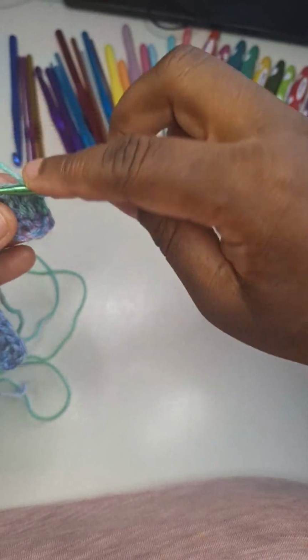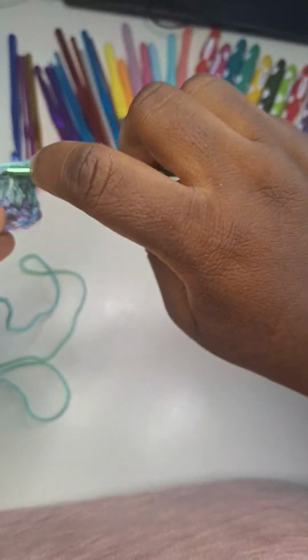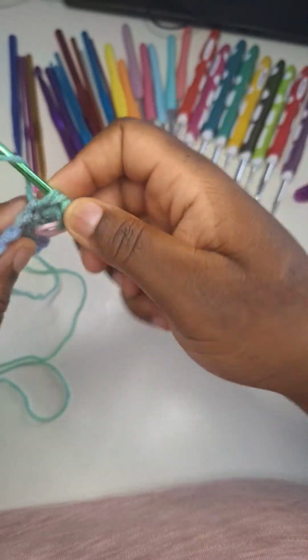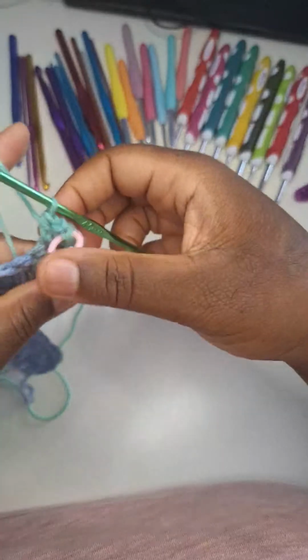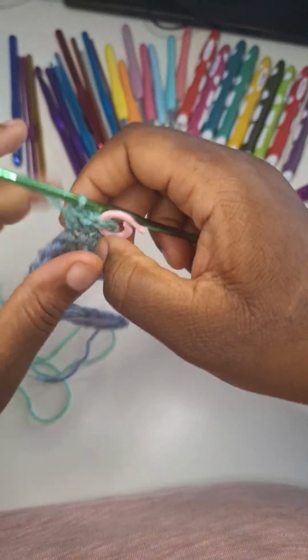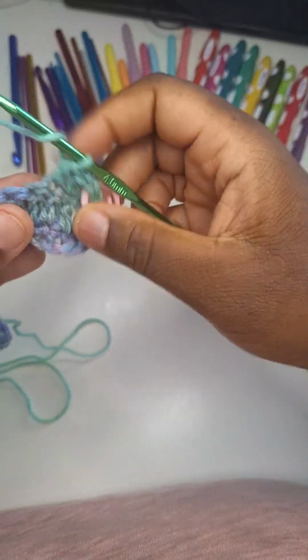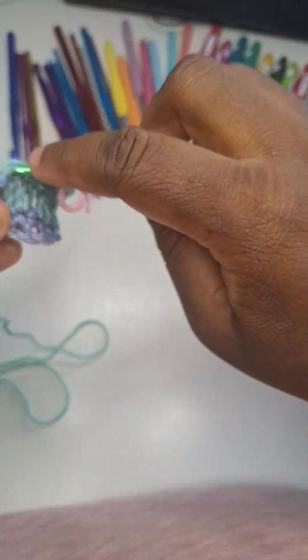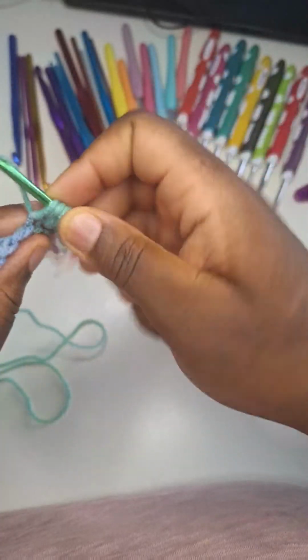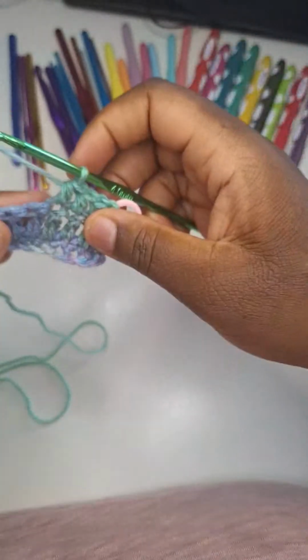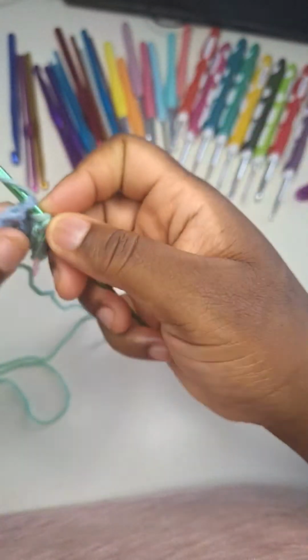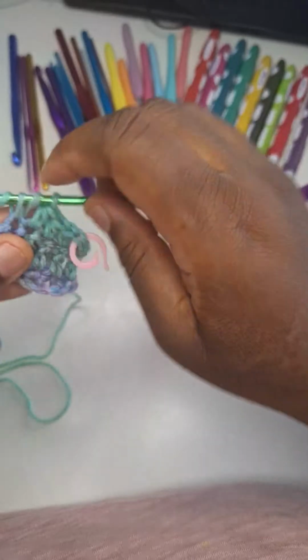Again, yarn over, insert, yarn over, 3 loops, yarn over, pull through all 3. That's half double crochet. Yarn over, insert, yarn over, make 3 loops, yarn over and pull through.